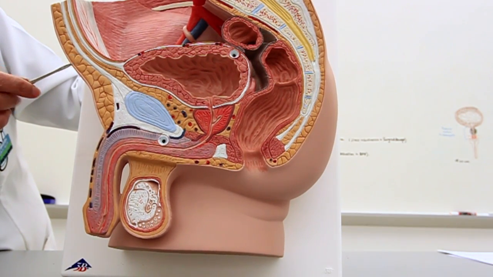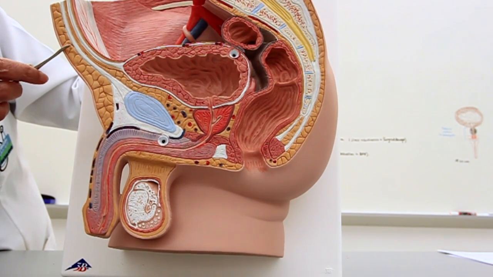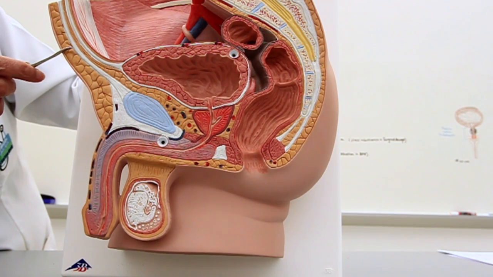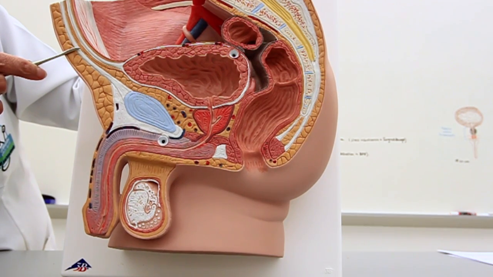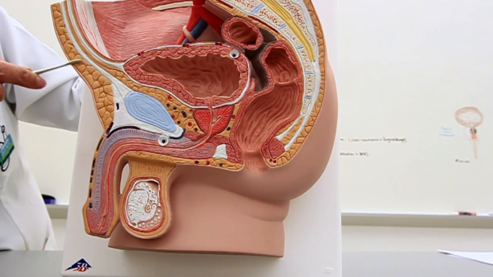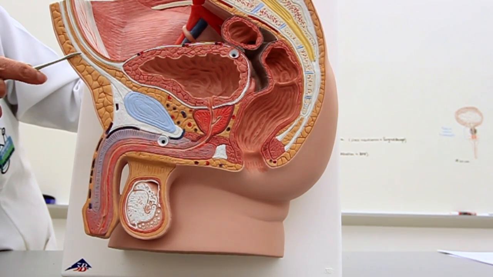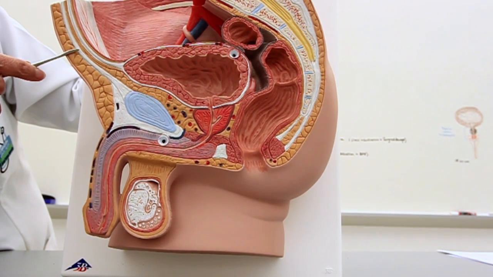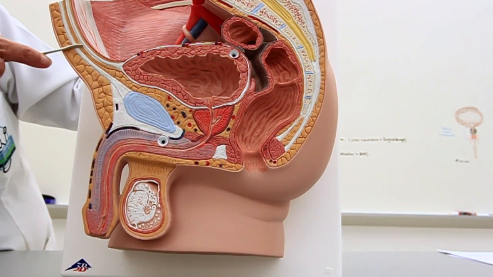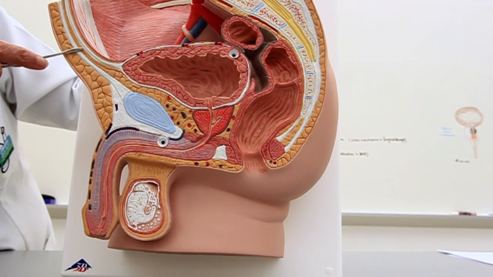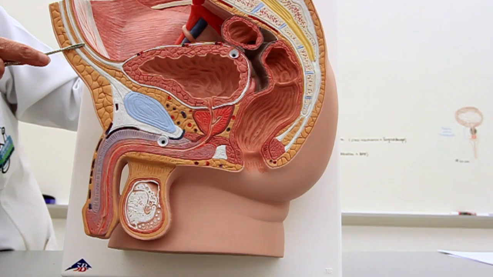So how do they do that? They cross through the skin, the Camper's and superficial fascia, both elements, the Scarpa's and Camper's, and then the linea alba, which is the bloodless line, the avascular line present in the mid of the abdominal wall, that is below the umbilicus, and then the fascia transversalis, and they reach to this level, which is the bladder wall.